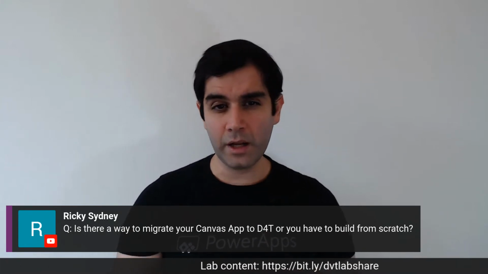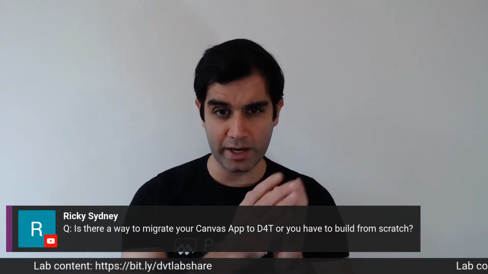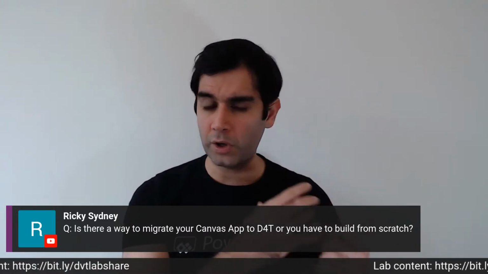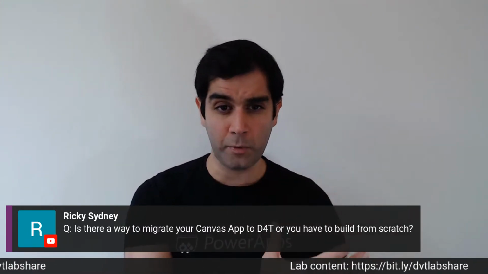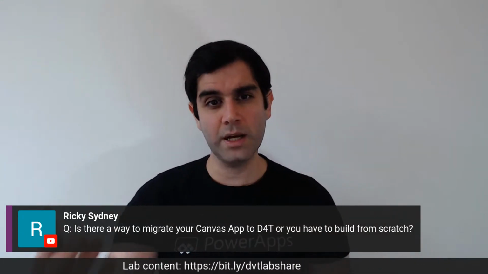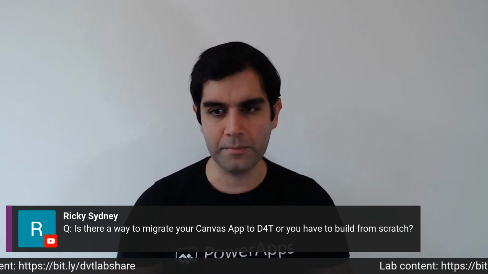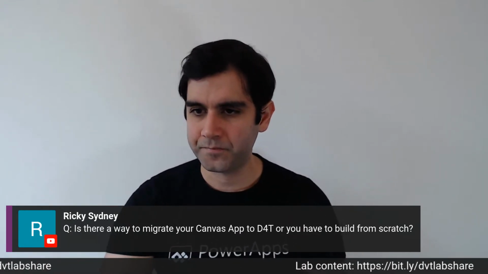Now, export and import of solutions is an option today that you can leverage. So you can export your app, your tables, your structures, your components in a solution, and you can bring them in to Dataverse. There is an import feature available. So you can use that and build your apps in here and bring your apps in here.